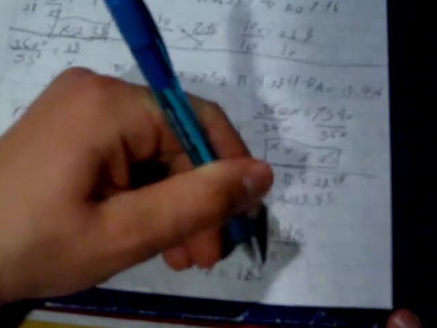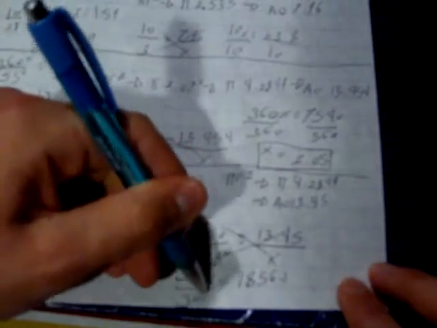So we've got 360x is equal to 1,856.1. Divide both sides by 360. And we get that the area for our sector is going to be 5.1558.